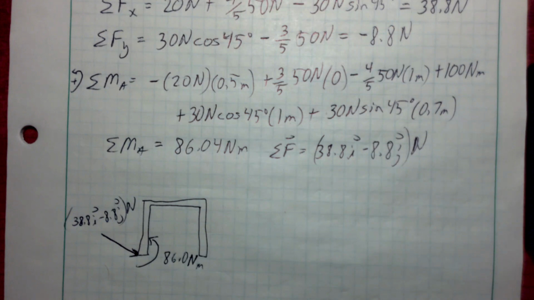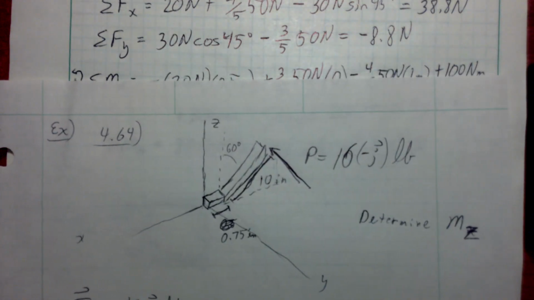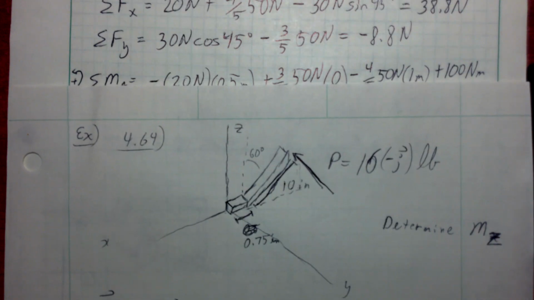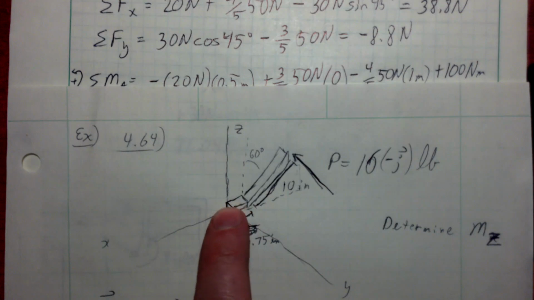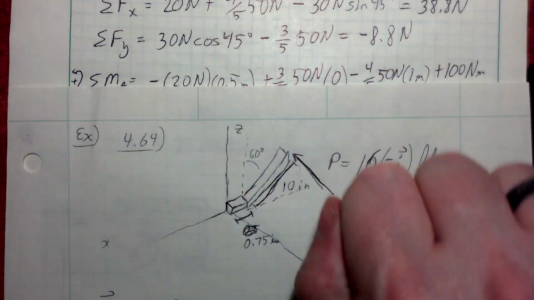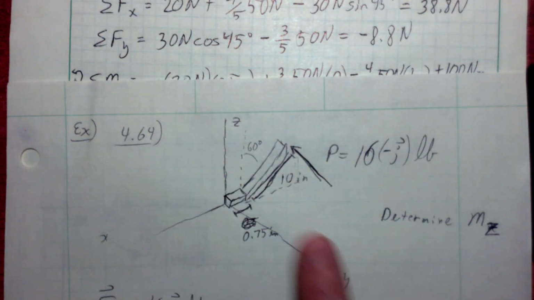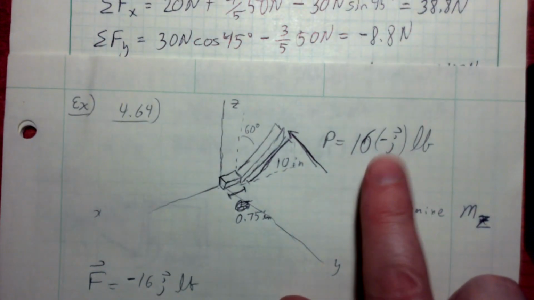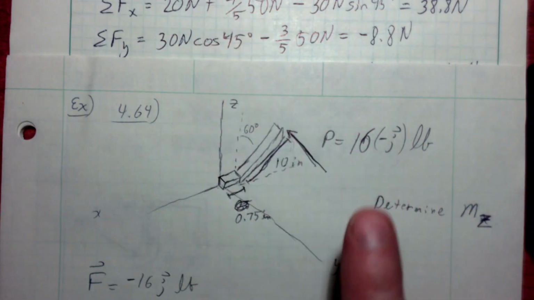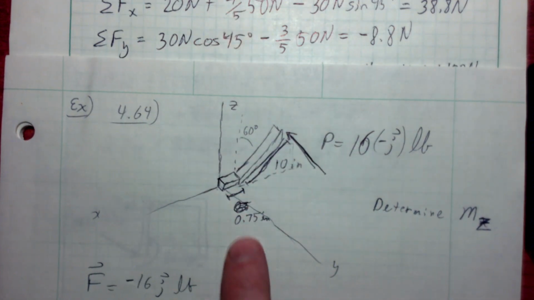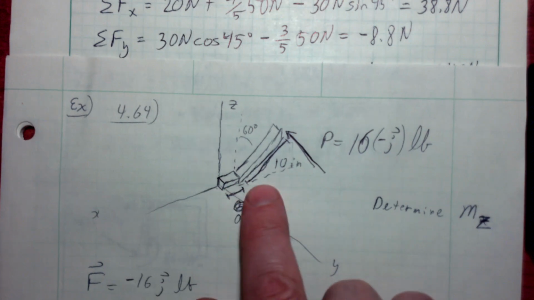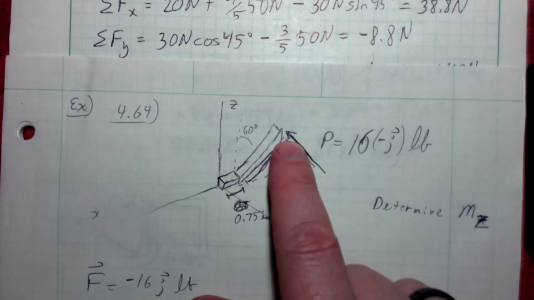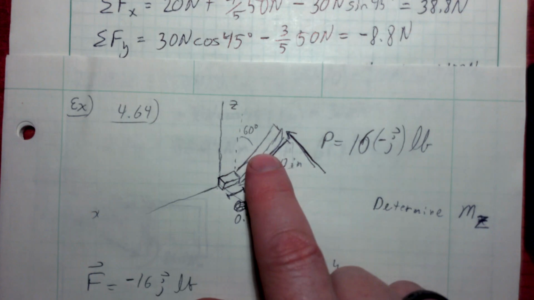I am going to show you, I mentioned earlier, we had this other example, another 3D example of a moment problem. If you want to set this up and then work through it, I'll show you the solution. But basically, this is like a ratchet or a wrench where you've got something at the origin you're trying to turn, and we're trying to push with this P force in the negative Y direction, so we're pushing back this way. 16 pounds in the negative Y direction is the force, and you've got 0.75 inches as the head of this wrench, and then you've got a 10-inch handle that is at this weird 60 degrees from vertical.